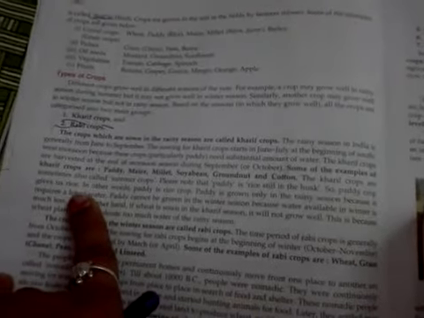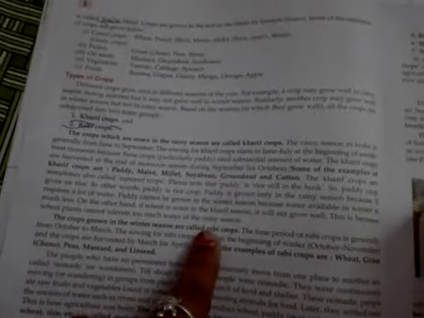So paddy crops give us rice. In other words, paddy is a rice crop. और other word में हम ये भी कह सकते हैं that paddy is a rice crop. Paddy is grown only in the rainy season because it requires lots of water. Paddy cannot be grown in the winter season because the water level in winter is much less.